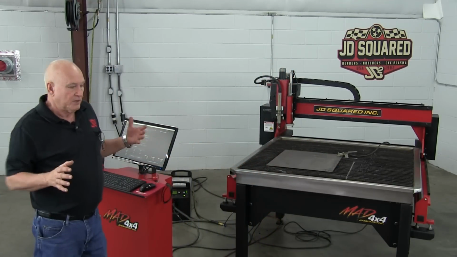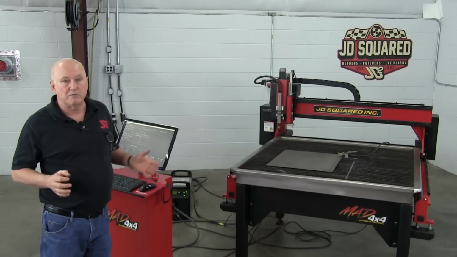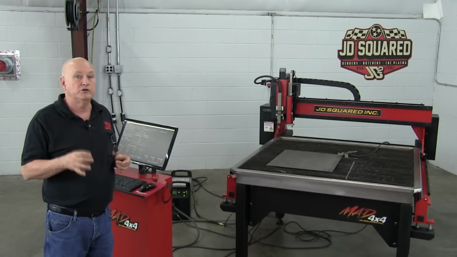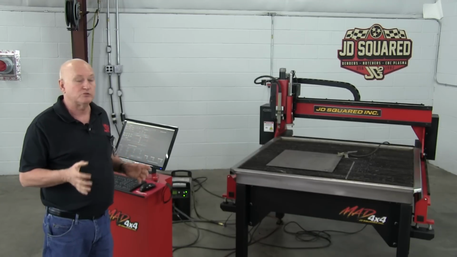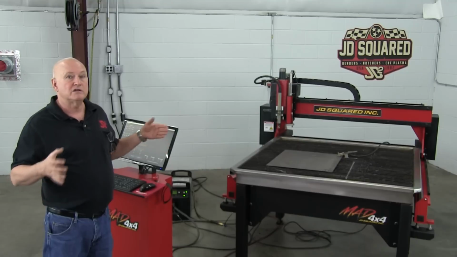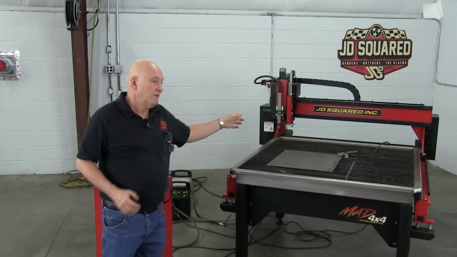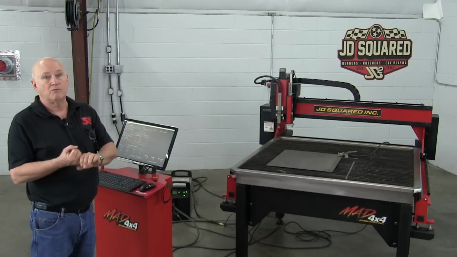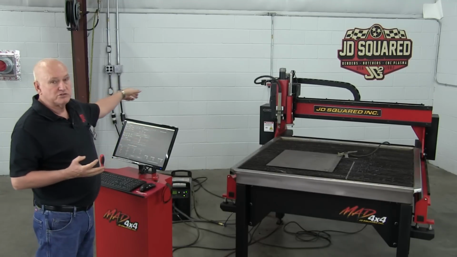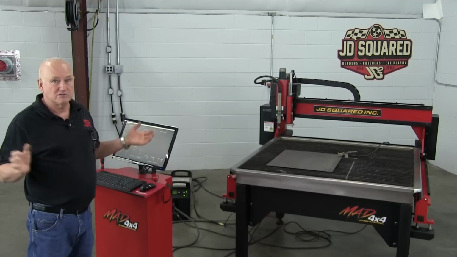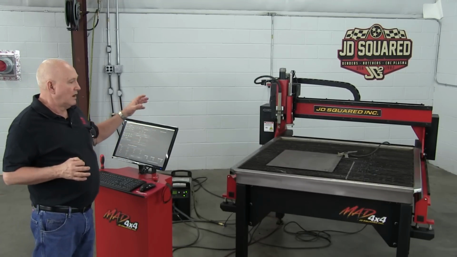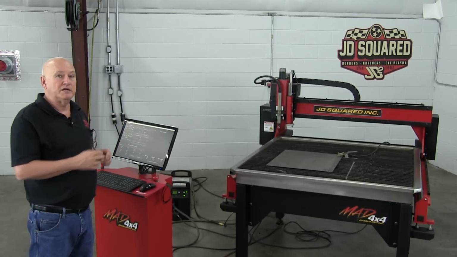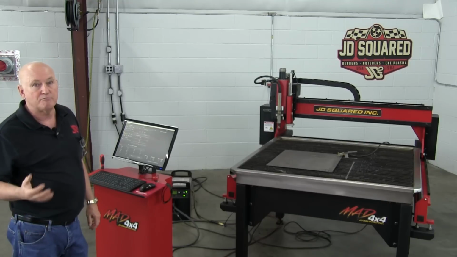Here's a rule of thumb. 99.9% of the time, if your cut quality isn't good and your CAM program is generating the code it's supposed to, it's not the machine, it's not the CAM, it's your consumables. You've either got the wrong ones in it, they're worn out, or you've got the plasma set at the wrong amperage. There's 1,000 ways to die cutting plasma. That's just a few of them. So what we're going to talk about here is what features we put in the machine to help you not have bad cuts.